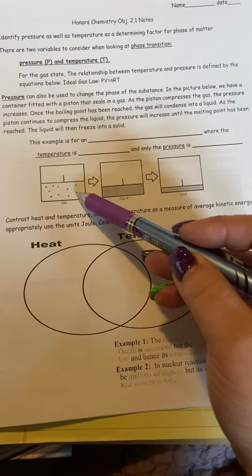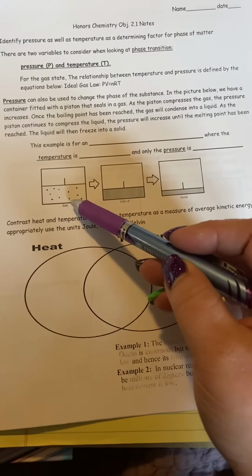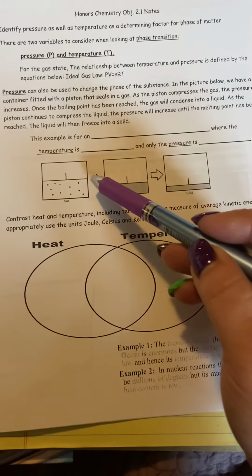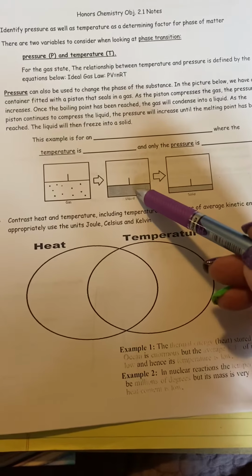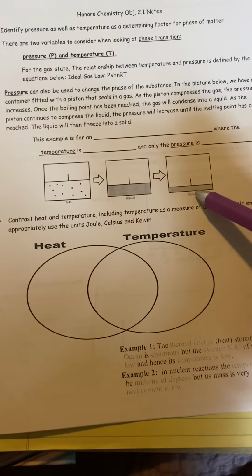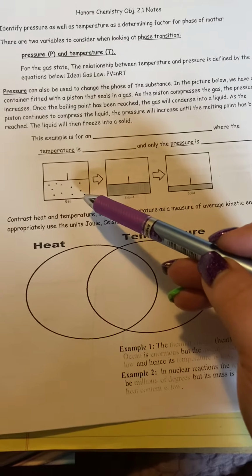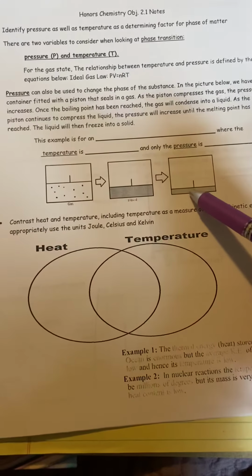Here we have a gas, and it's being completely sealed. Then you see, as the pressure comes down on it right here, it changes into a liquid, and then it changes into a solid. That's giving you an idea of the size of the gas cloud, what it would be if it was solid.